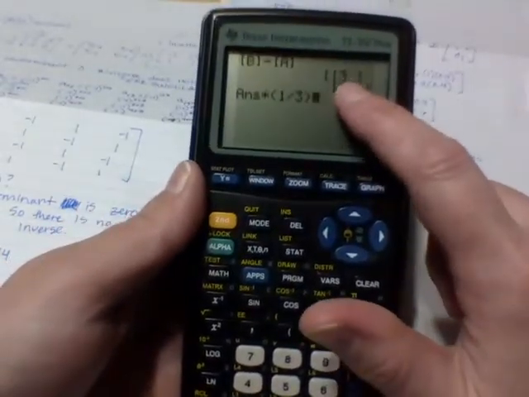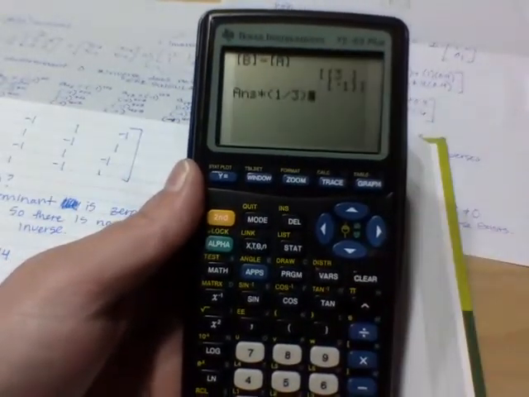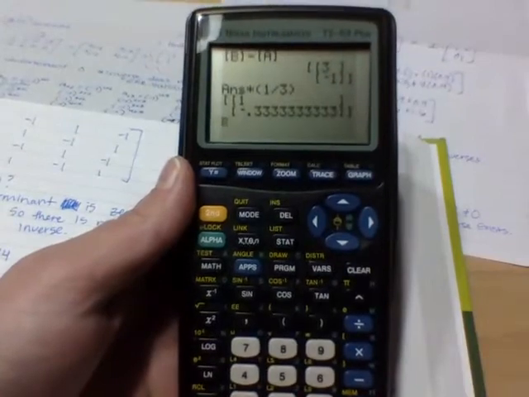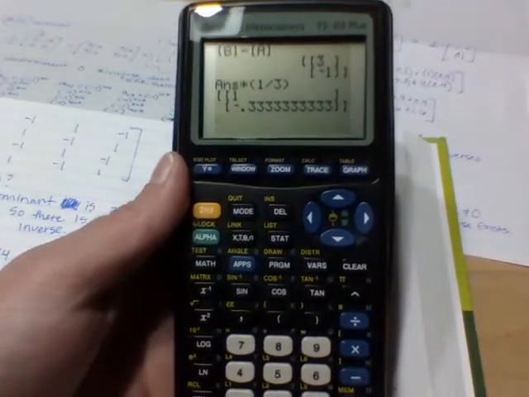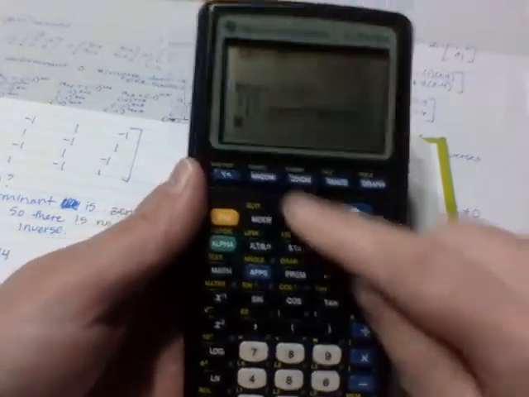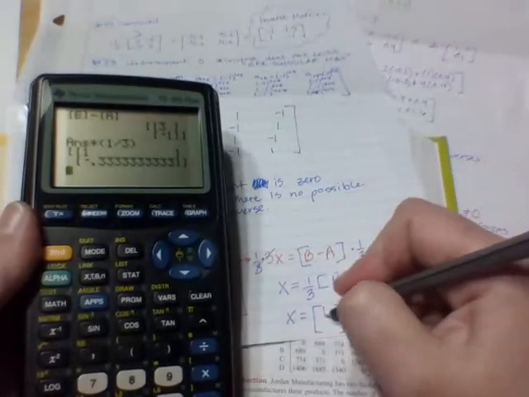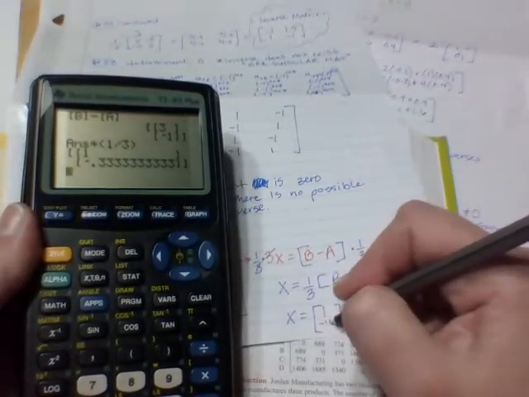So technically we could just see how to do that because it would become a 1 and a negative 1/3, but we can have the calculator do it as well. So 1 and negative 1/3 is our result of our X matrix there. So X becomes 1 and negative 1/3.